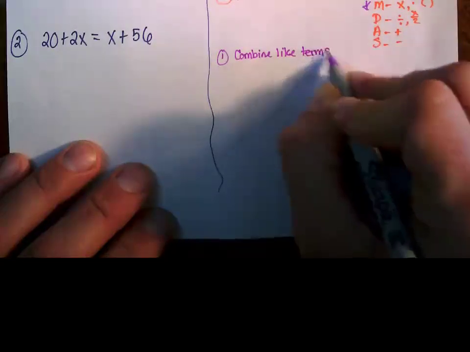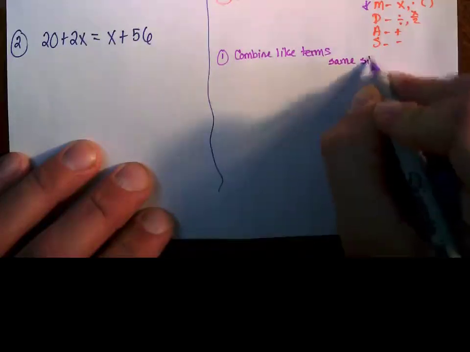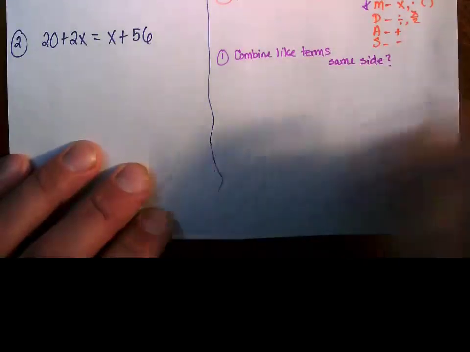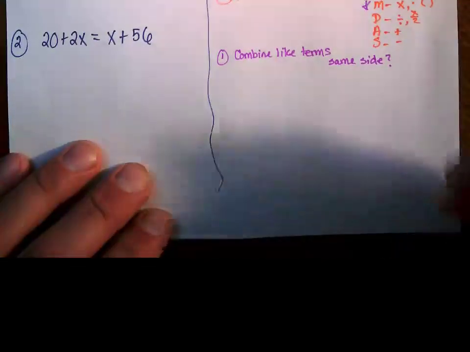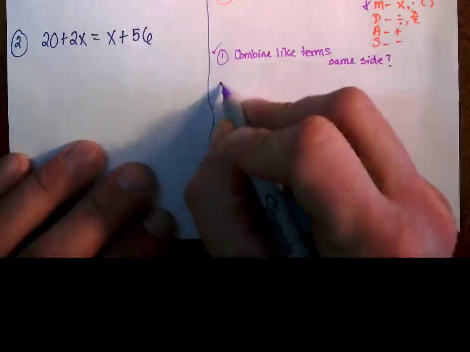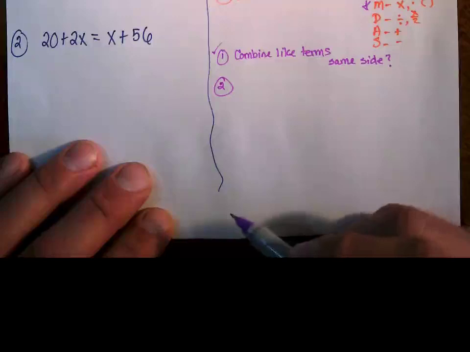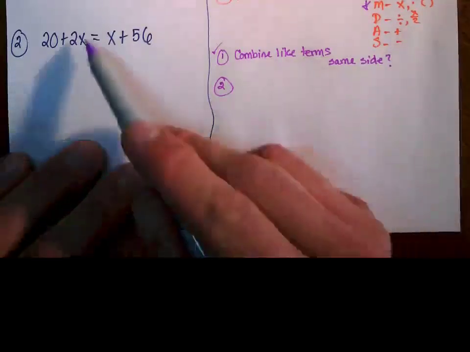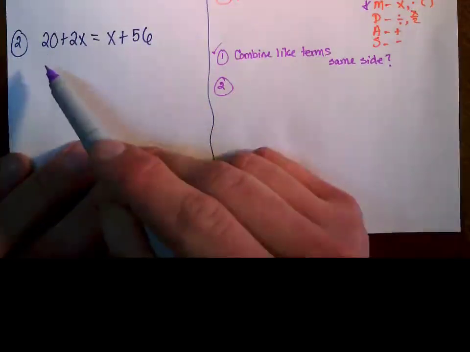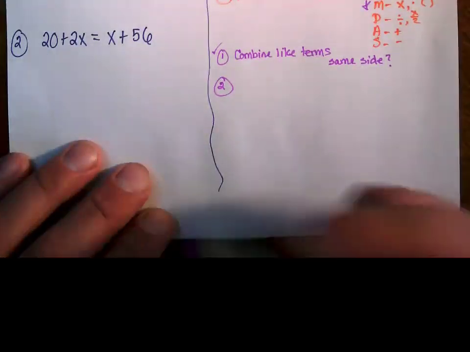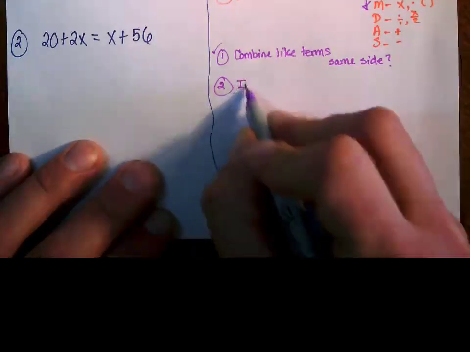Let's see. On the same side? And it looks like we can't. 20 plus 2x is not a like term, and x plus 56 is not a like term. So this is done. Question 2, or step 2. Now, we know from talking above, we have to isolate or get our variable and our constant terms together. They need to come together. We need to reunite them. So the only way we can do that is inverse operations.